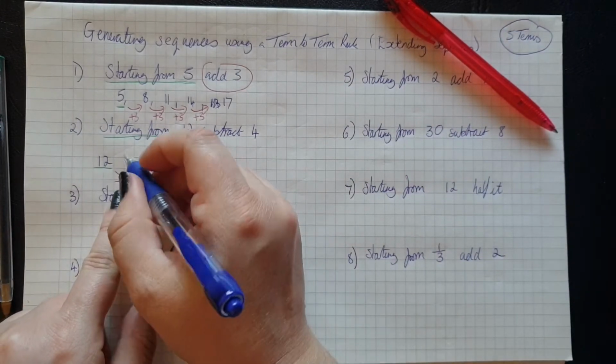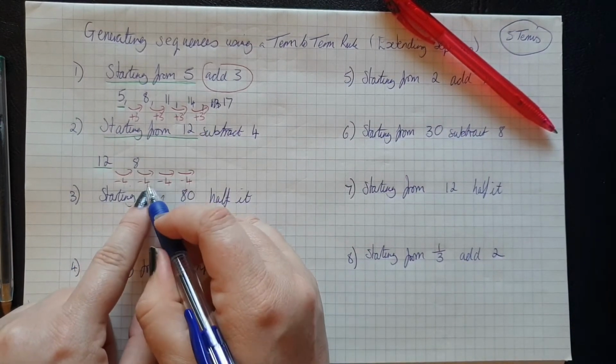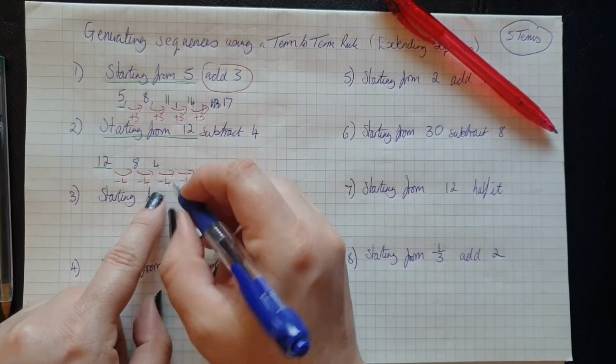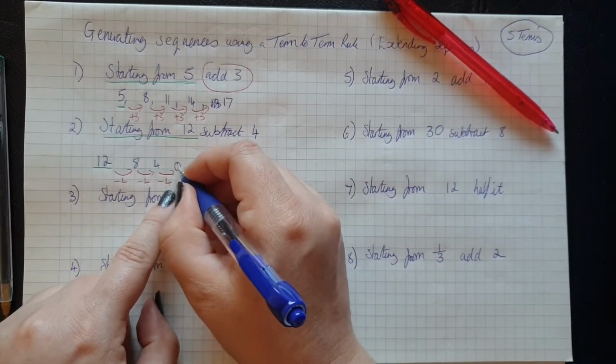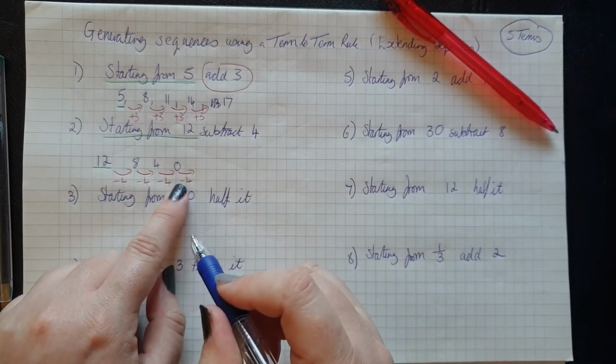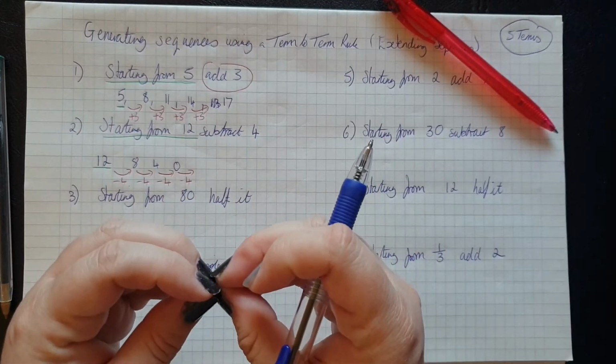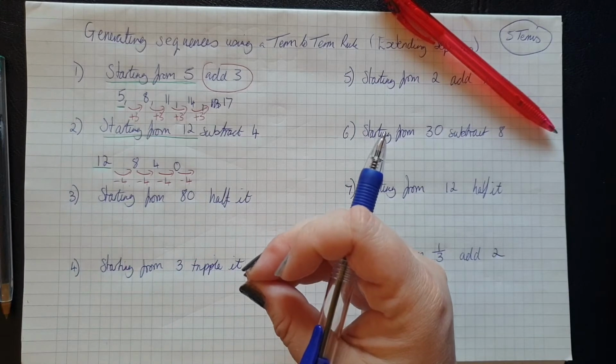12 subtract 4 is 8. 8 subtract 4 is 4. 4 subtract 4 is 0. But we don't just stop there. You are aware that the number line goes beyond that 0.